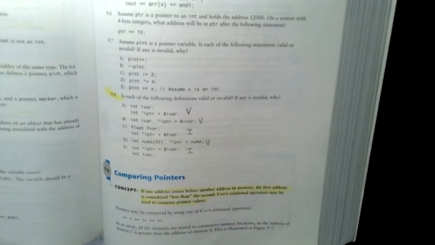Why is E no good? You declare the ivar after you're assigning asterisk iptr. Yeah, exactly. It's out of order, right? It's out of order. I needed to move some things around.